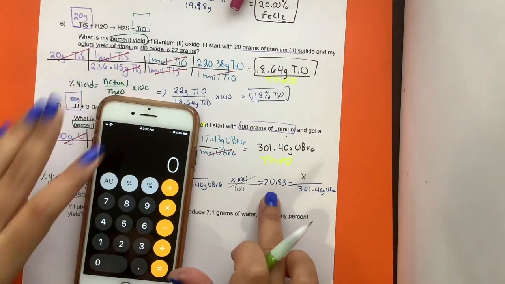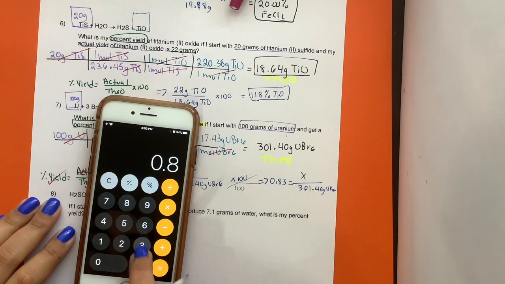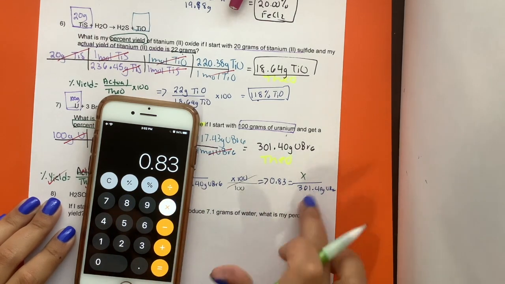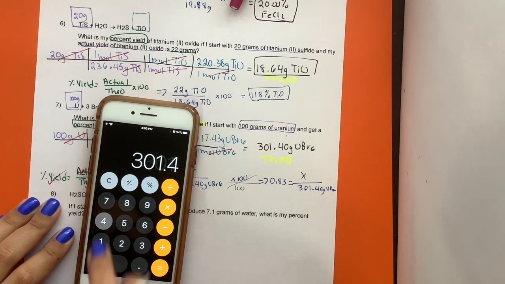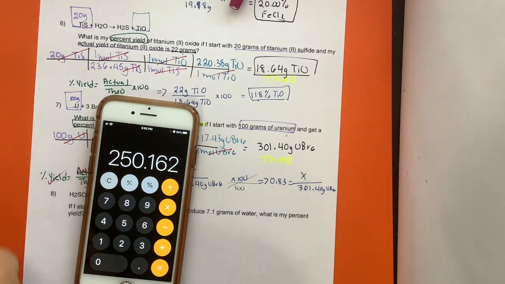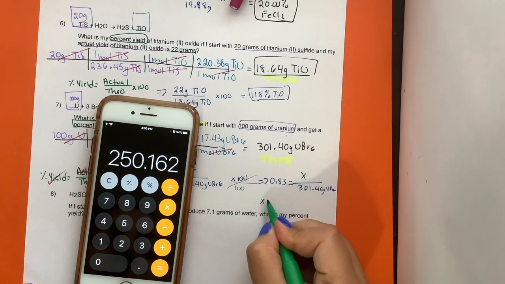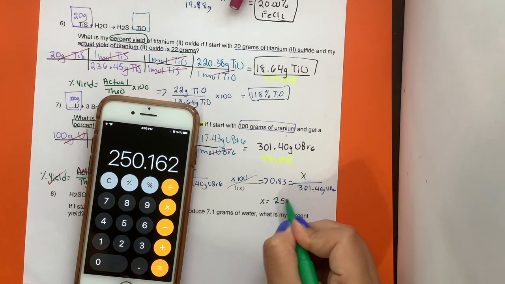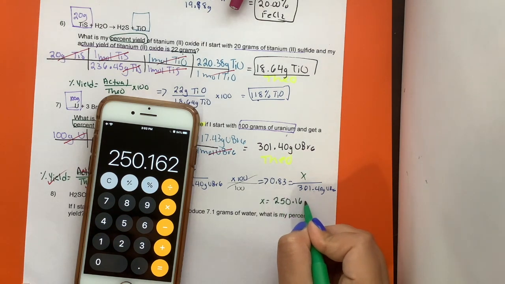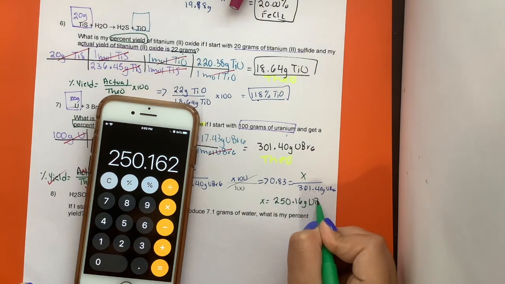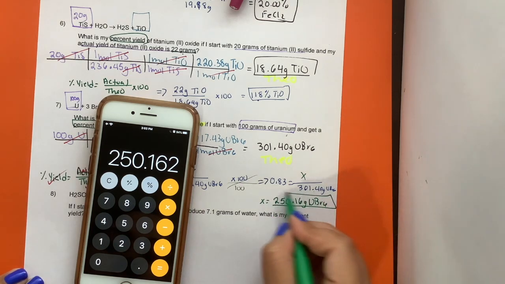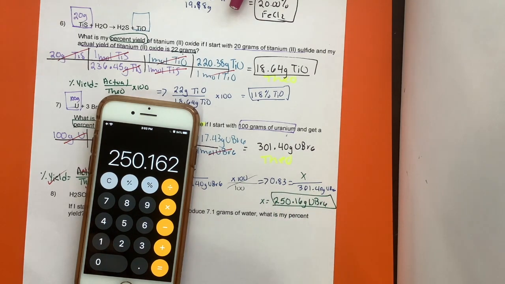So really what I'm going to be doing is I have 0.83, multiply that by 301.40, and that tells me that X is 250.16 UBr6. So this is my actual yield.